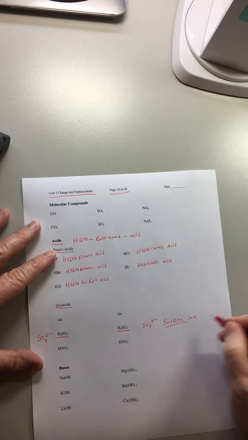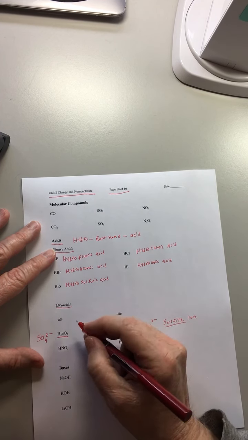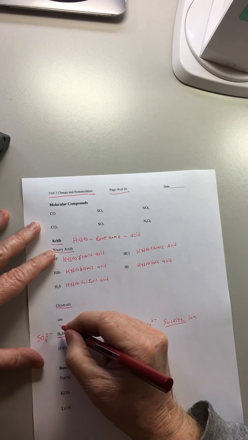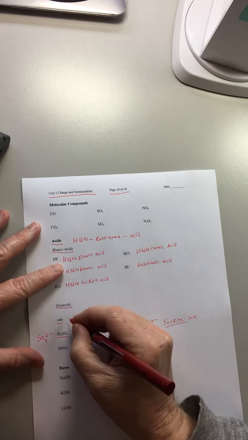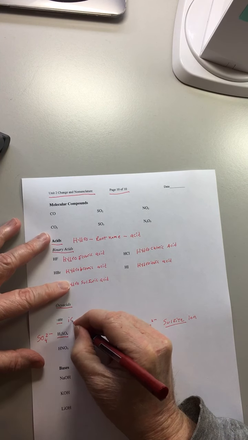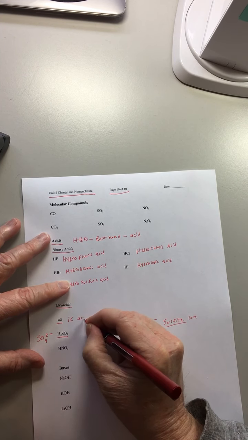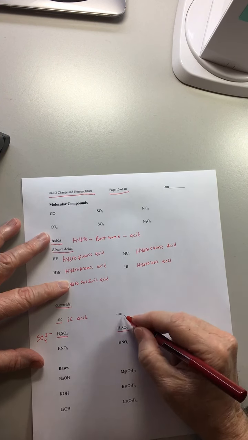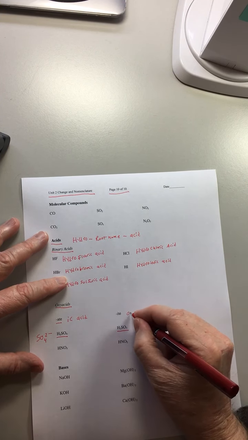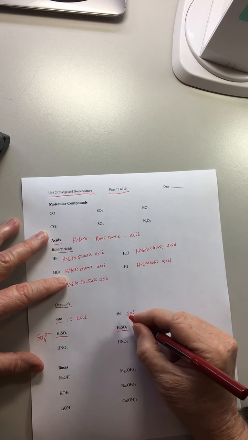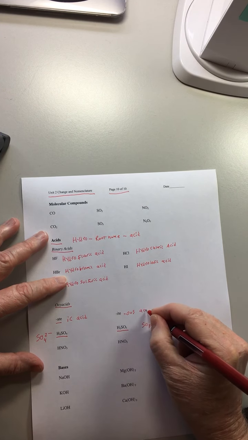Okay, sulfite. So, when you have an oxyacid whose polyatomic ion name ends in ATE, its name is going to end in ic acid. And if that polyatomic ion name ends in ITE, it's going to be called ous acid.